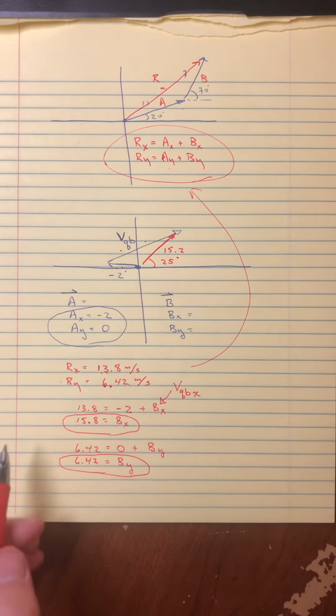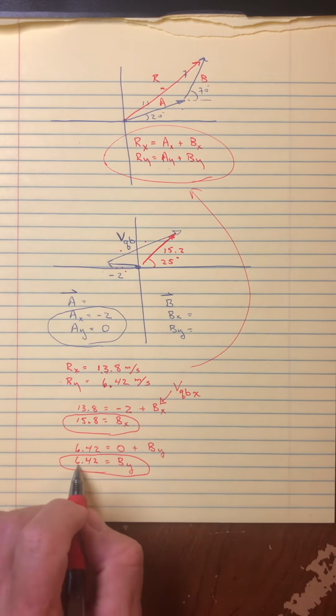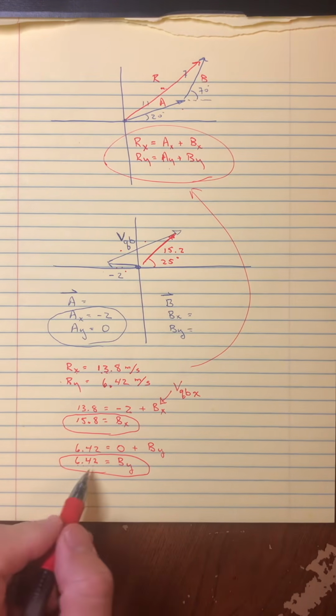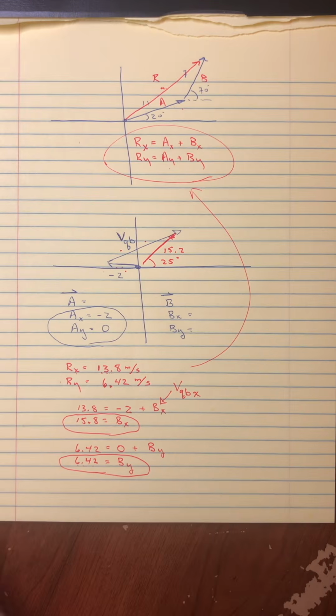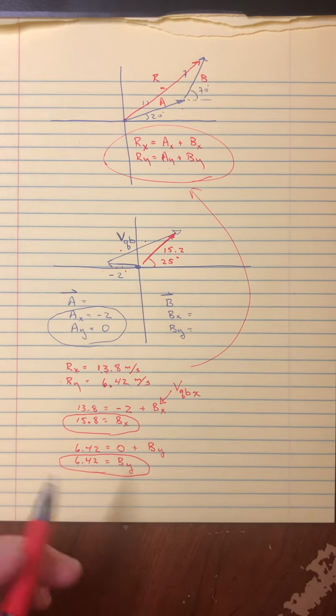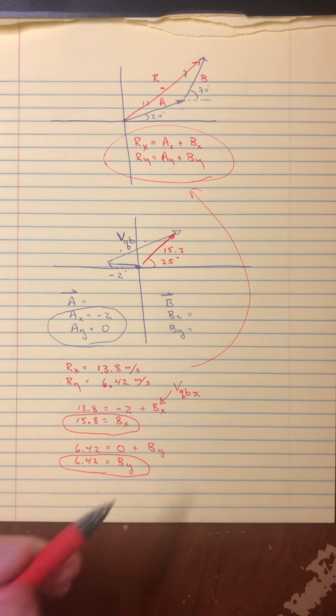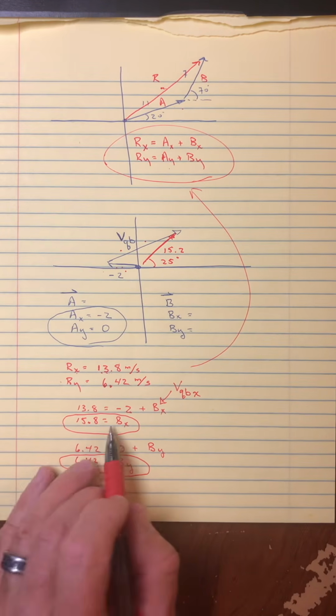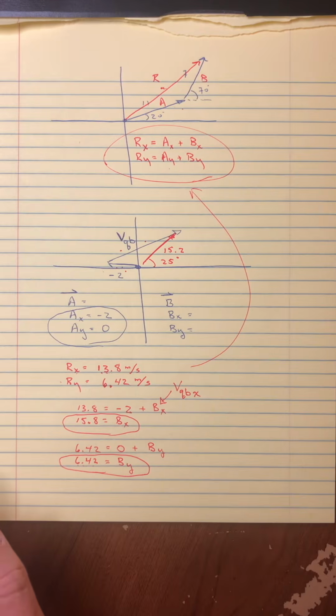If the quarterback wants to throw the ball with a speed of 6.42 in the vertical, even if they're moving backwards, this is how much vertical speed they give it because there's no effect on the vertical. The motion of the quarterback is backwards, and so he has to compensate for that speed in the x direction, but not in the y direction. All right.